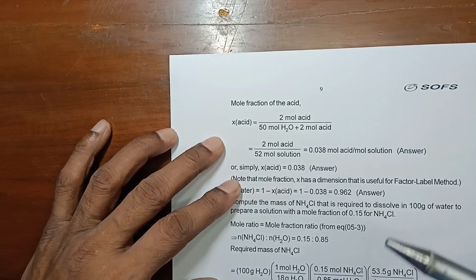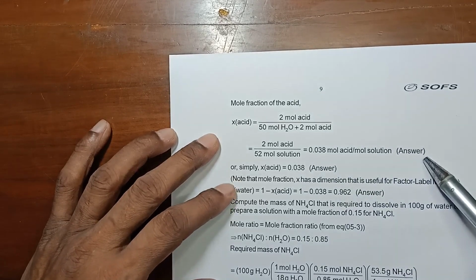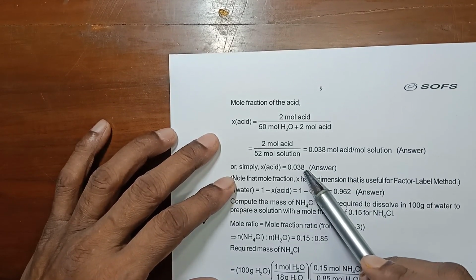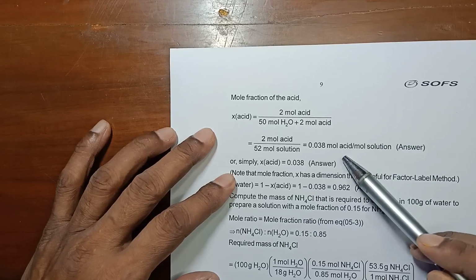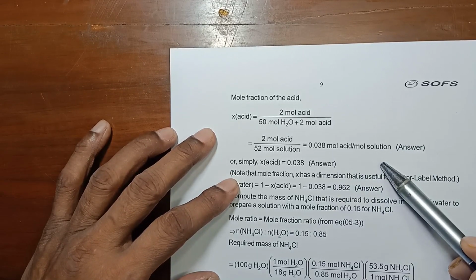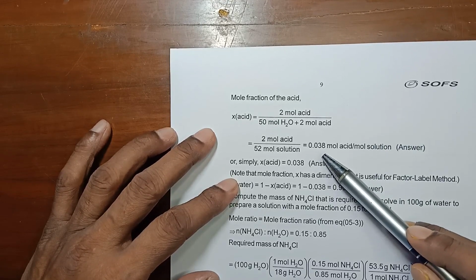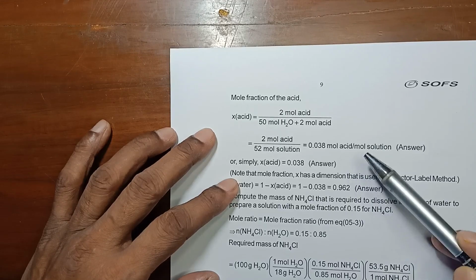So it will be mole acid per mole solution. This is the answer. Casually you can say 0.038, no problem. But truly speaking, it is mole acid per mole solution. It clearly indicates that 1 mole solution contains 0.038 mole acid. Be careful.